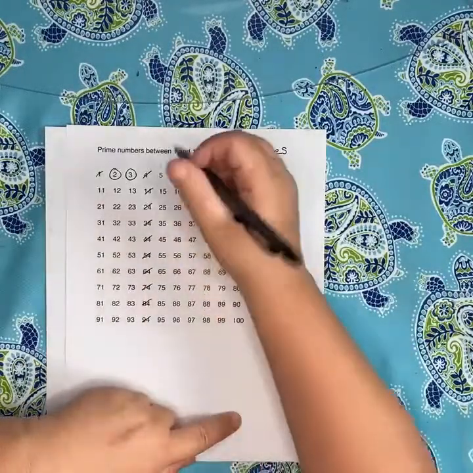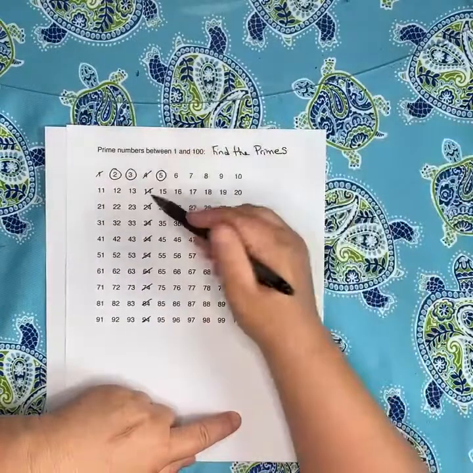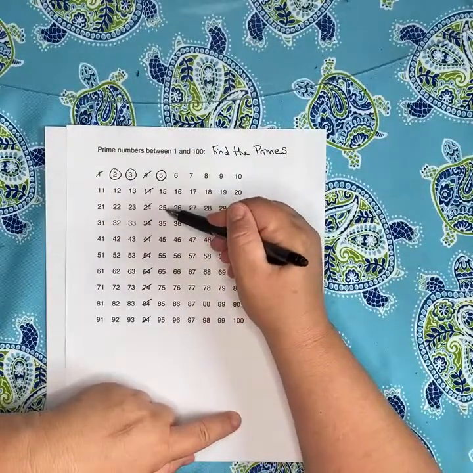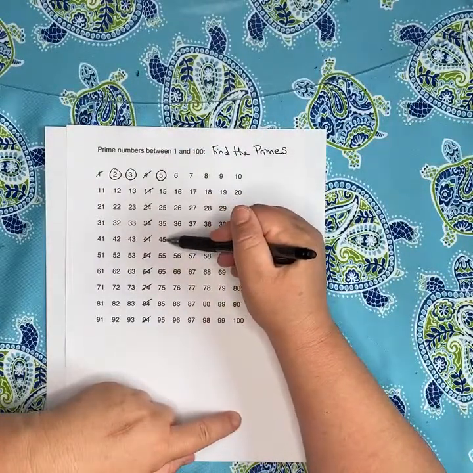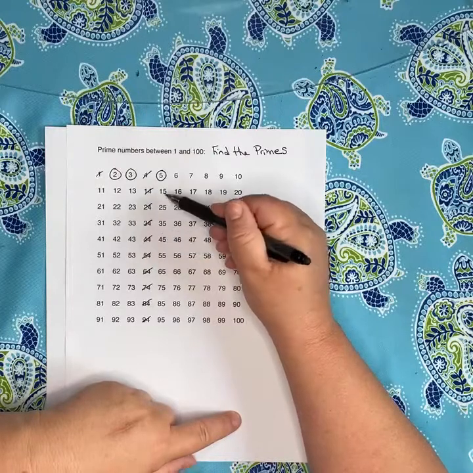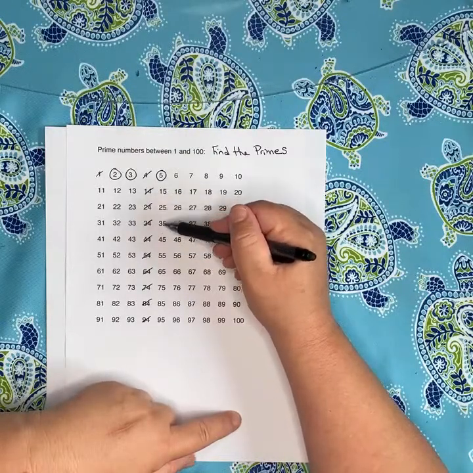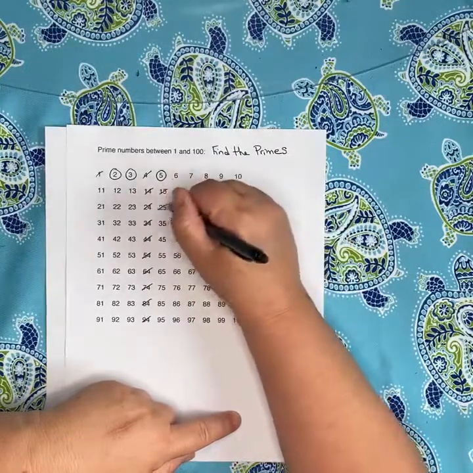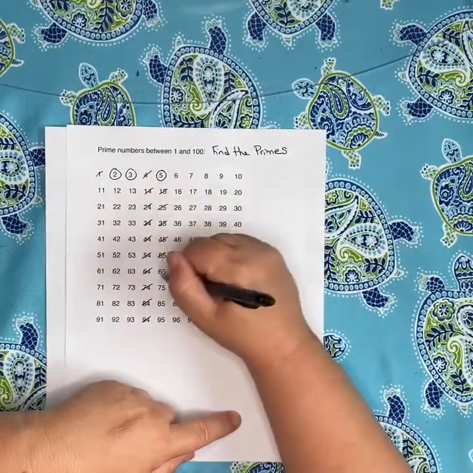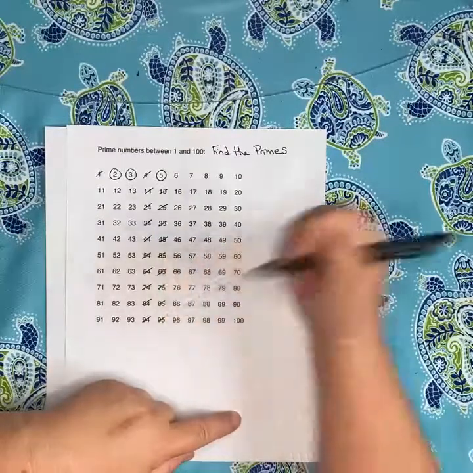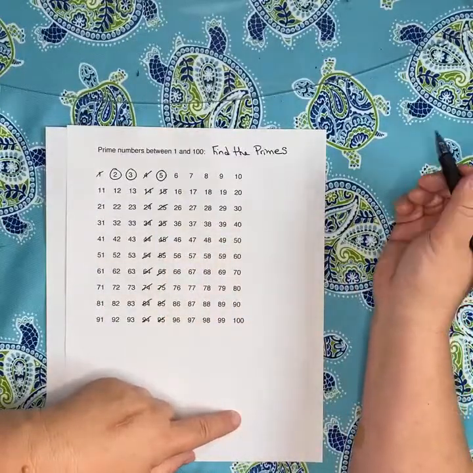Because look here, 5 is prime, but look down, 15, 25, 35, 45. Hopefully you're recognizing, wait, 15, 5 goes into that. 25, 5 goes into that, goes into that. Okay, so we can cross these guys all off. 5 goes into all of these. That makes them all composite.